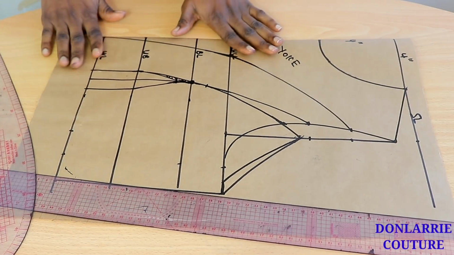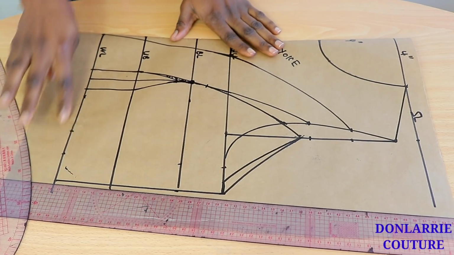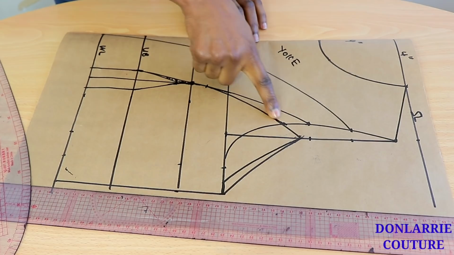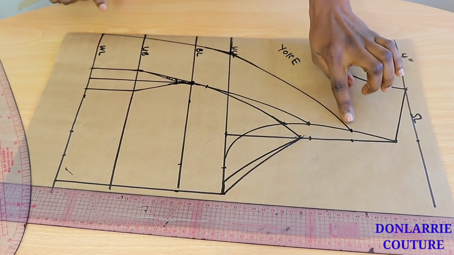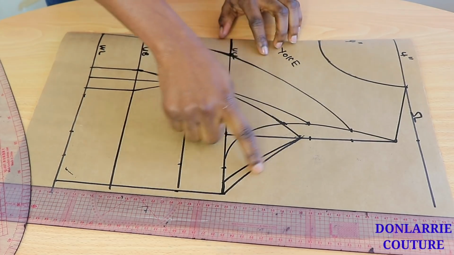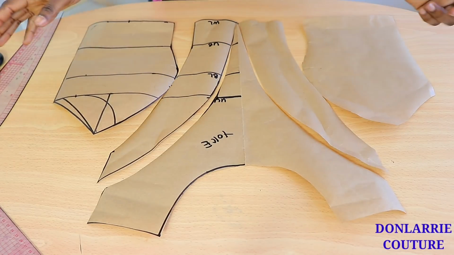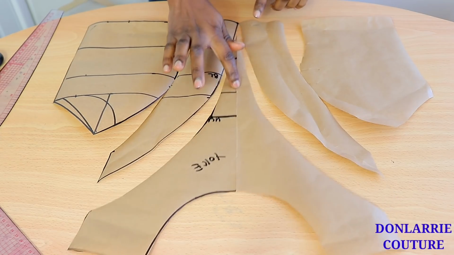So I'll be cutting it out now. When you want to cut on the fabric, you add your joining allowance to the waistline. Then you will also add your seam allowance to the dart line. And then you add your seam allowance to this part, to the armhole area as well. So I will cut this out like so. After cutting it out, this is what we have. So this is the yoke part of it.